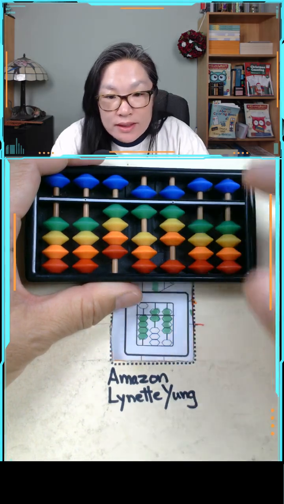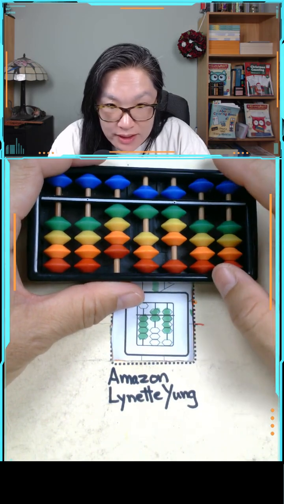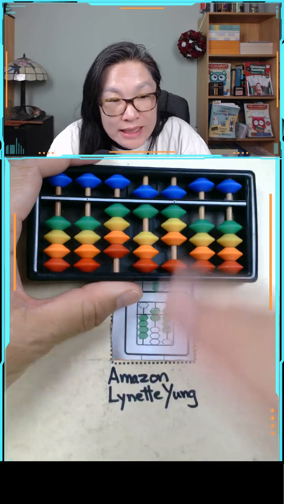What number do we think this is? We're continuing on with a 3-digit number. This is a 3-digit maze, and this is what the book is all about, how to read the abacus.